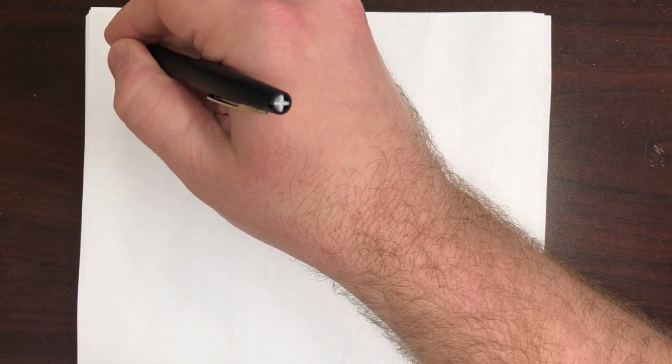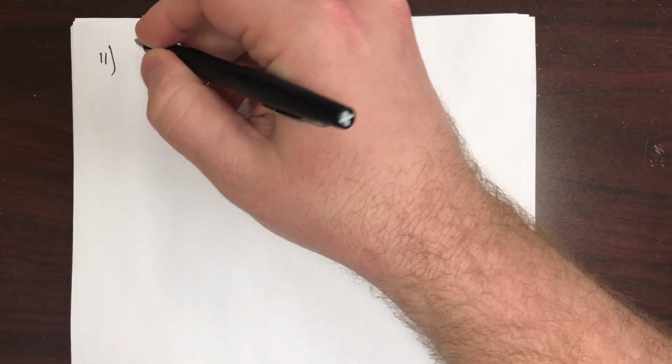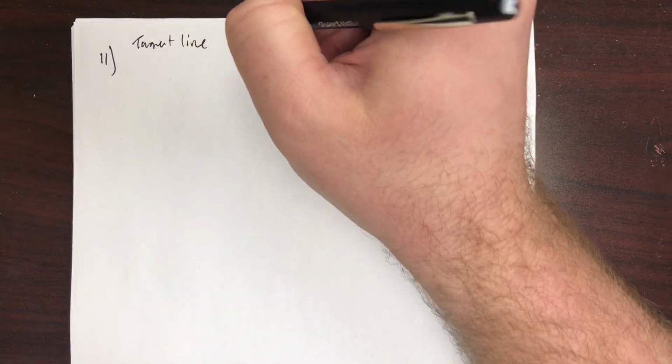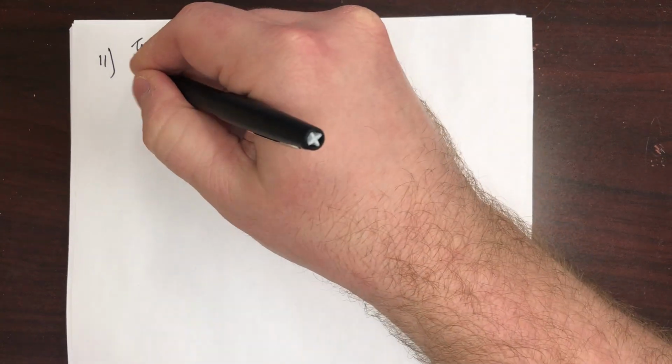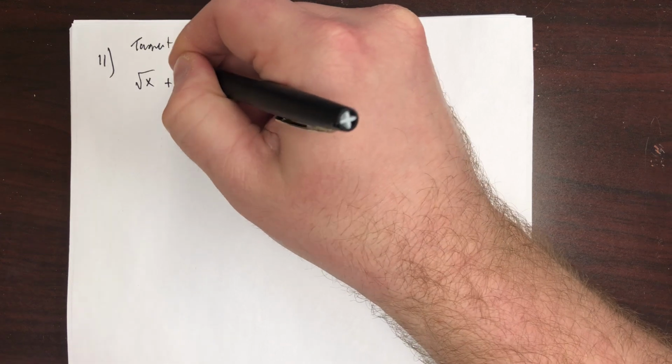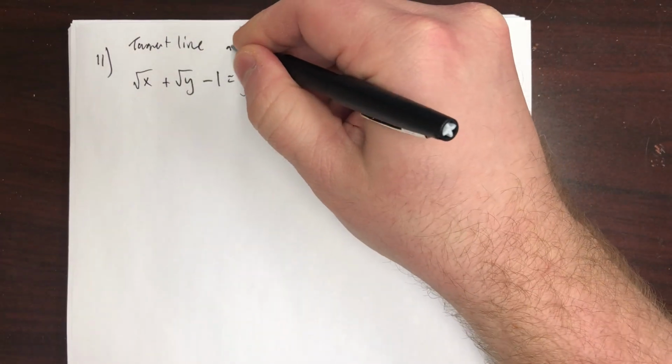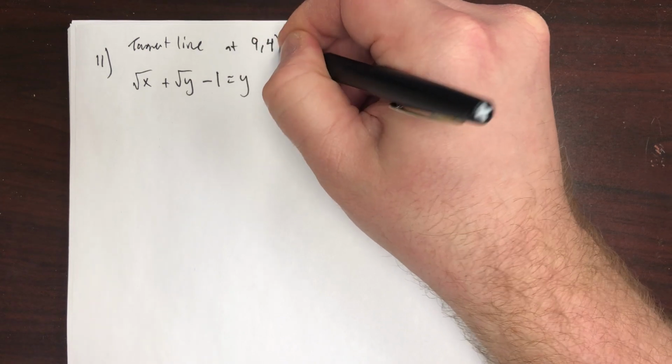We're going to be finishing up implicit derivatives today. So let's look at example 11 from the notes. I'm on page 55, example 11. It says find the equation of the tangent line to the given curve at the given point. Here's our curve: root x plus root y minus 1 is equal to y. And we want the tangent line at (9, 4).